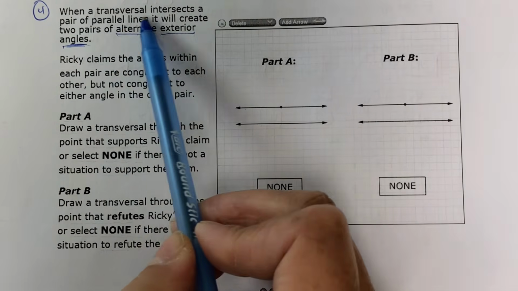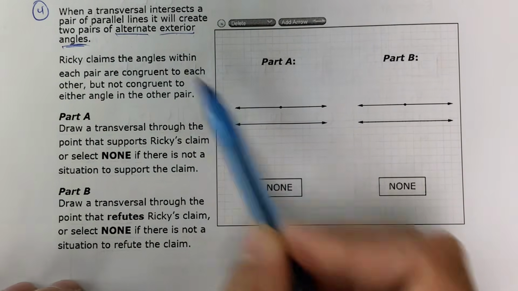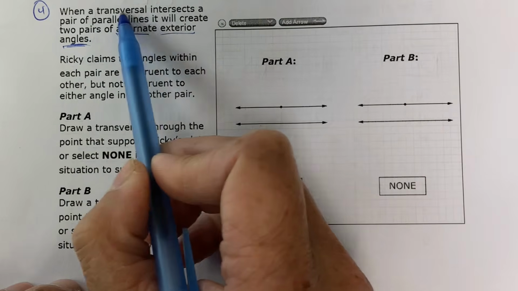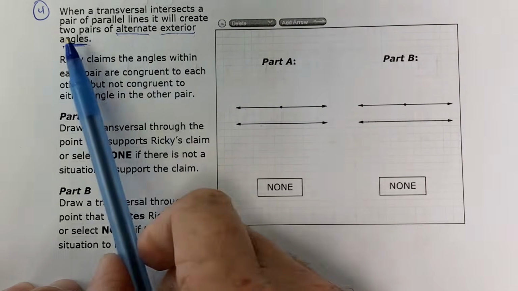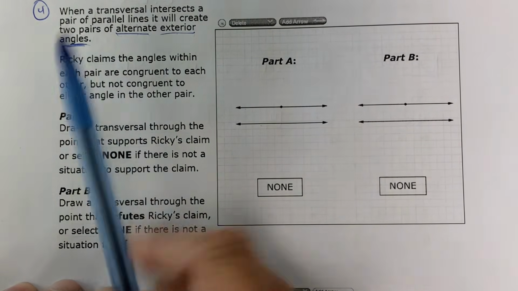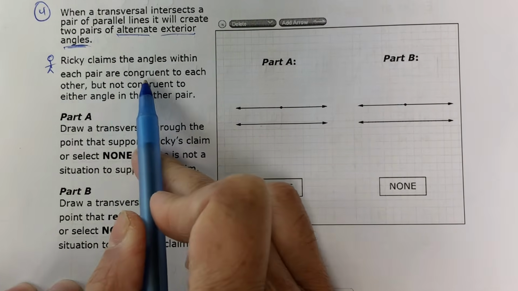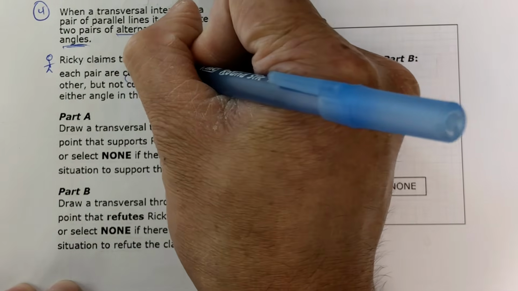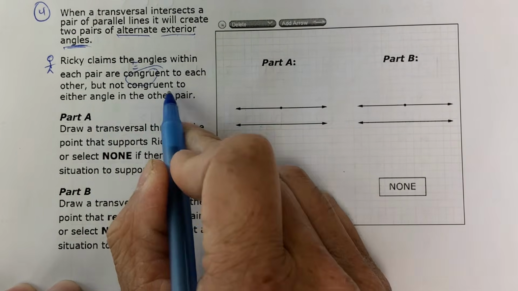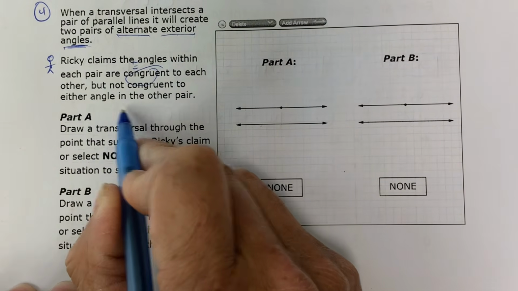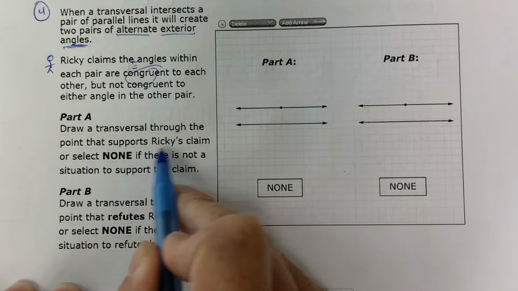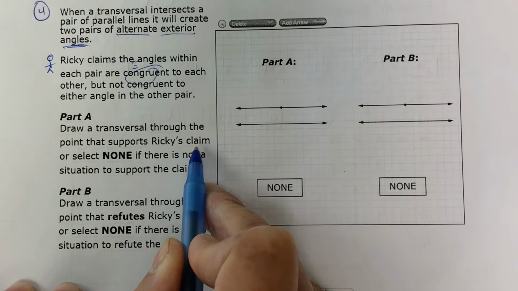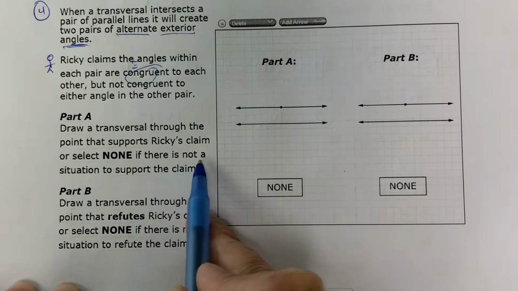Question number 4. When a transversal intersects a pair of parallel lines, so here are my parallel lines, and the transversal is like my pen, cutting those 2 lines, it will create 2 pairs of alternate exterior angles. Ricky, I don't know who Ricky is, but Ricky claims that the angles within each pair are congruent. That means the same as each other, but not congruent to either angle in other pairs. So part A, draw a transversal through the point that supports Ricky's claim, or select none if there is not a situation.